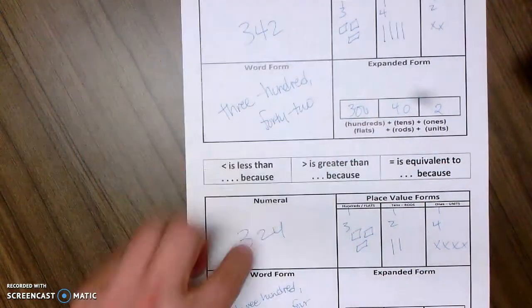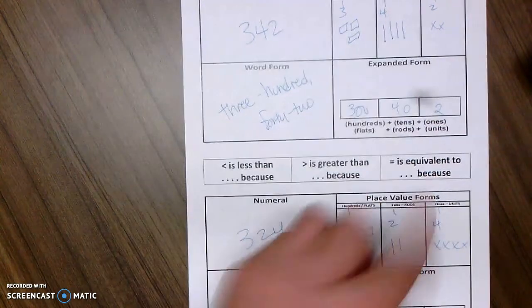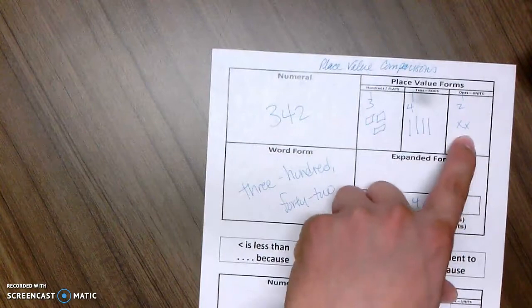342 is greater than 324, write it out because. Or if it happens to be equivalent, write it out and because. Making sure that they understand and go, well, this number is greater because of the rods, or this number is greater because of the flats, or the units, something like that.